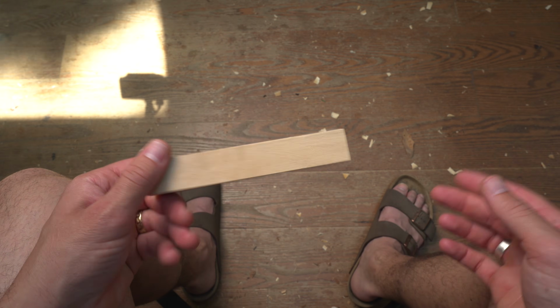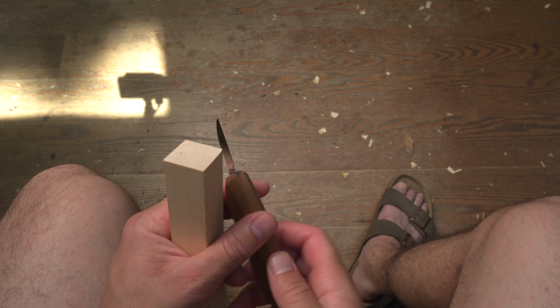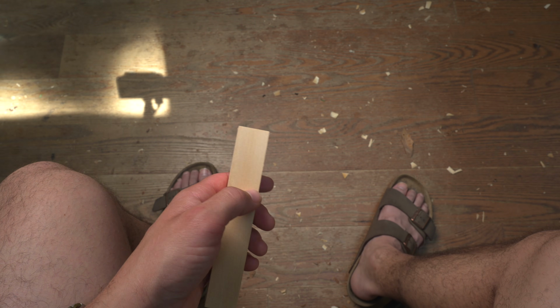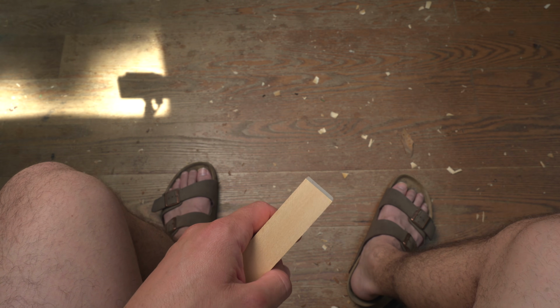Per usual, I got my 1x1x6. I've got a 1.5" blade. I've got a strap nearby, a pencil. Now to start, wanted to use my friend here.